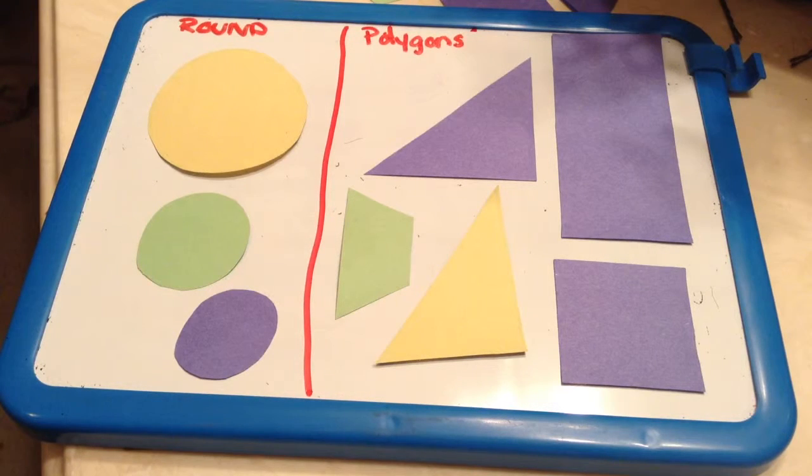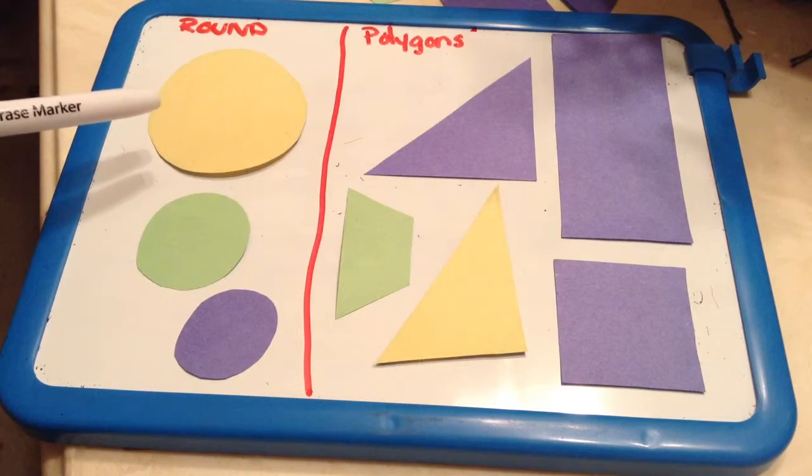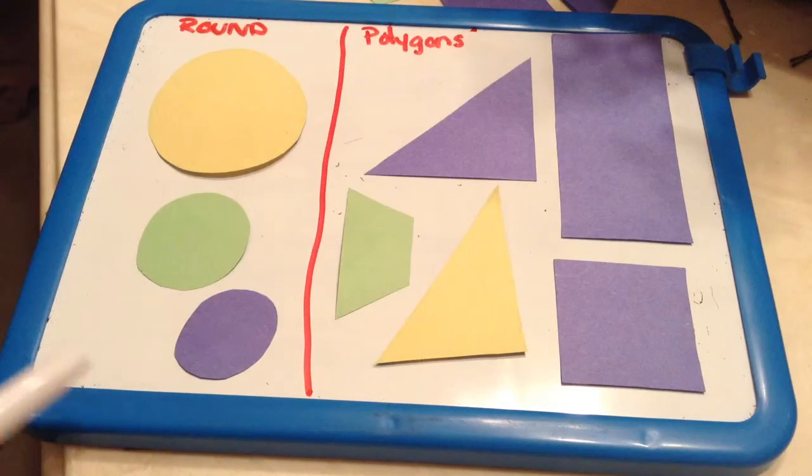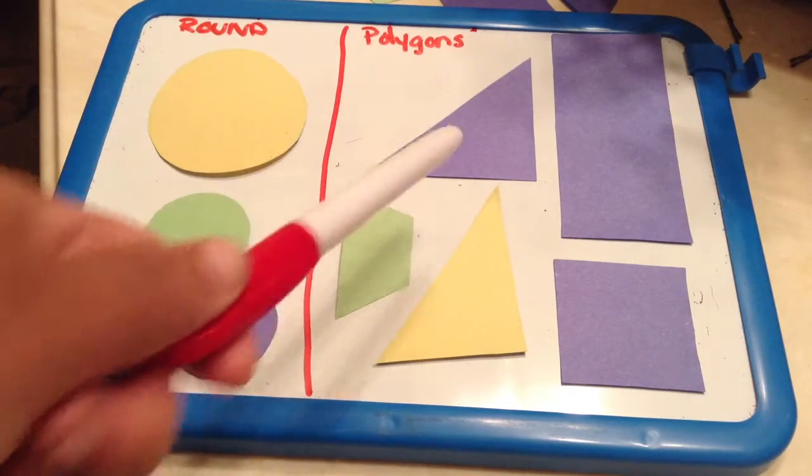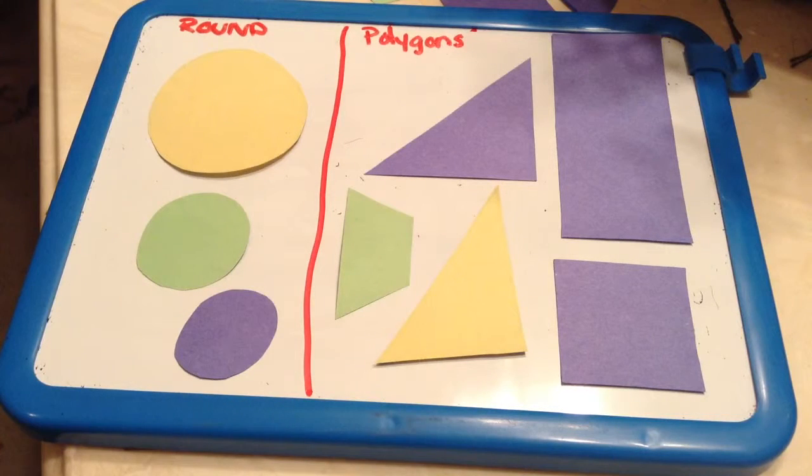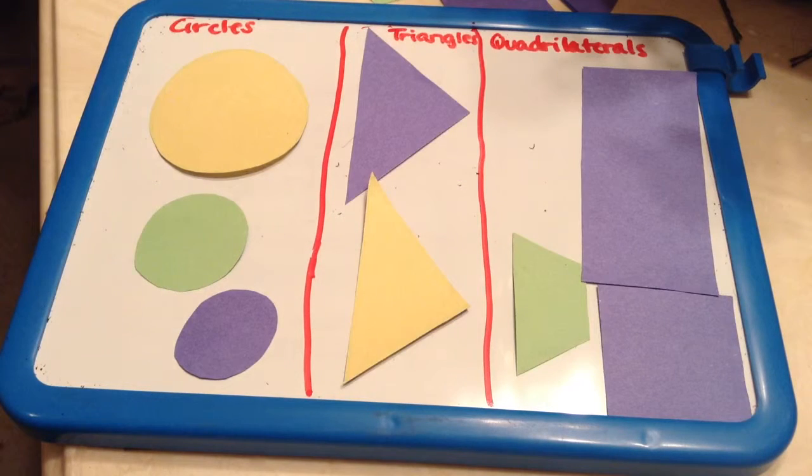A level 1 child could also group them the same way, but they would label them differently. These would still be round or circles, and they may say these belong in the same group because they are all polygons. Or they could group them like this.